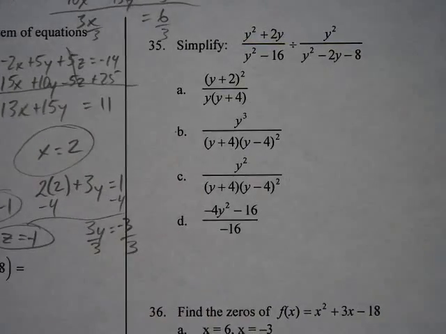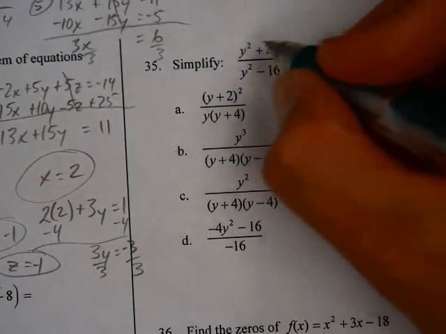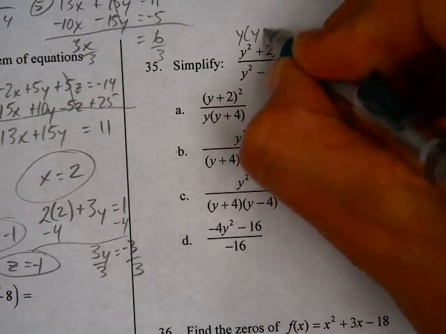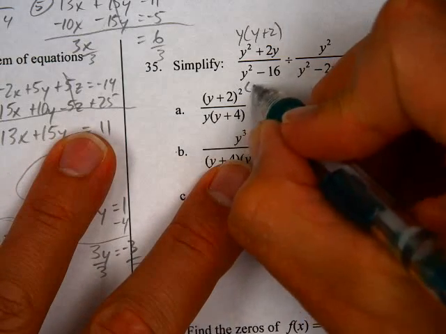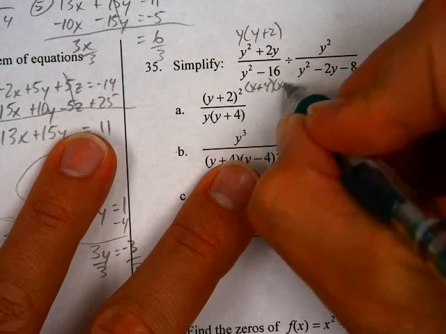This is the new stuff. Concept 14. We're going to factor. Take out a y and a y plus 2. We're going to factor this. It's the difference of 2 squares, so they're conjugates. x plus 4, x minus 4.